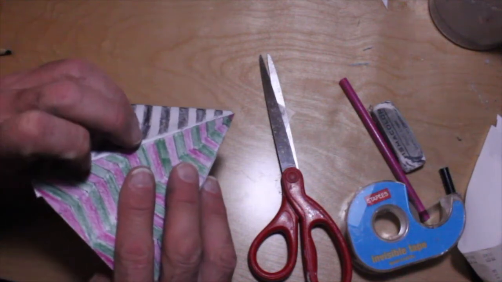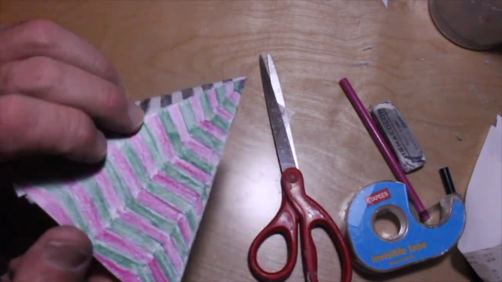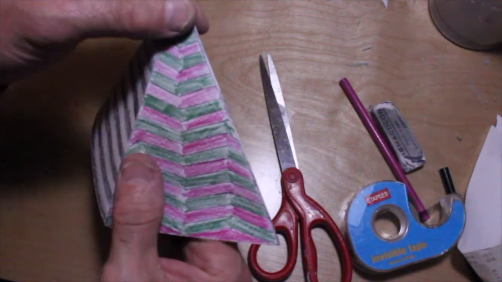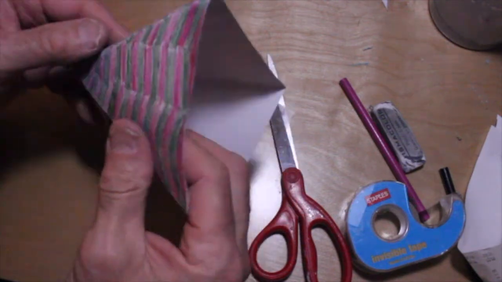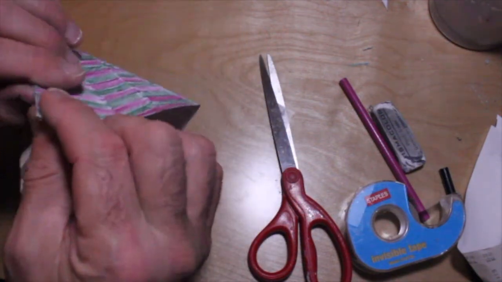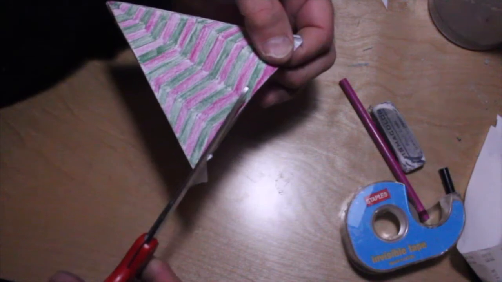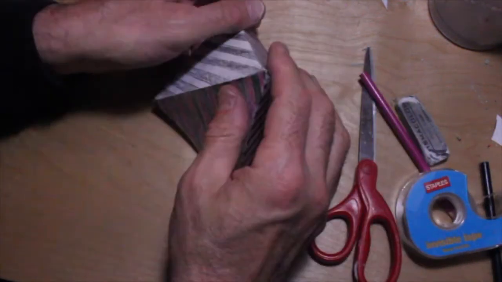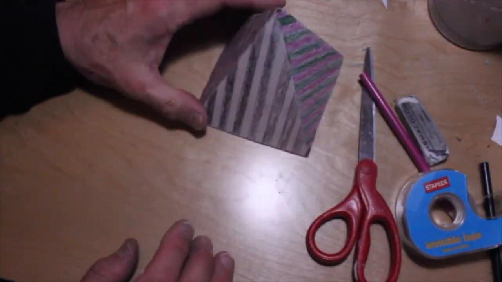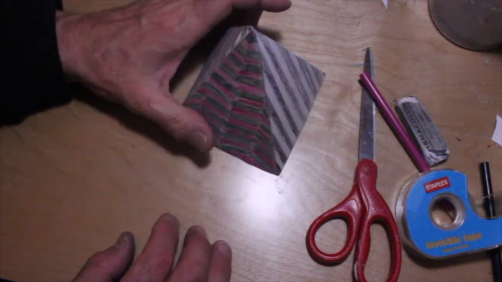Take your piece, line it up, press your tape onto here. Now, you've got this little bit sticking out over here because it was a flap. I'm going to remove that. Now you have your pyramid. Okay, this is your pyramid.